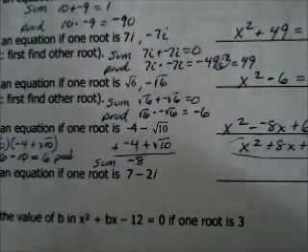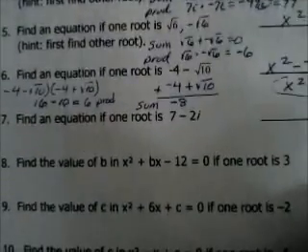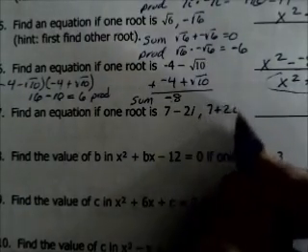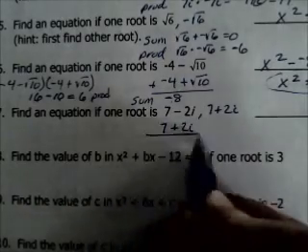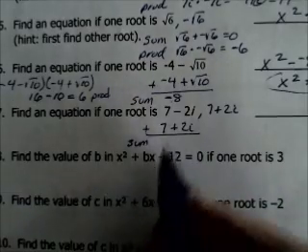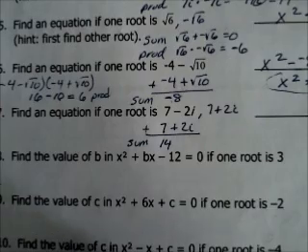Number 7, find an equation if one root is 7 minus 2i. Well, the other root would be 7 plus 2i. Actually, I would have been better off if I wrote that right beneath it and then added them for the sum. This is 14 plus 0, so the sum is 14.